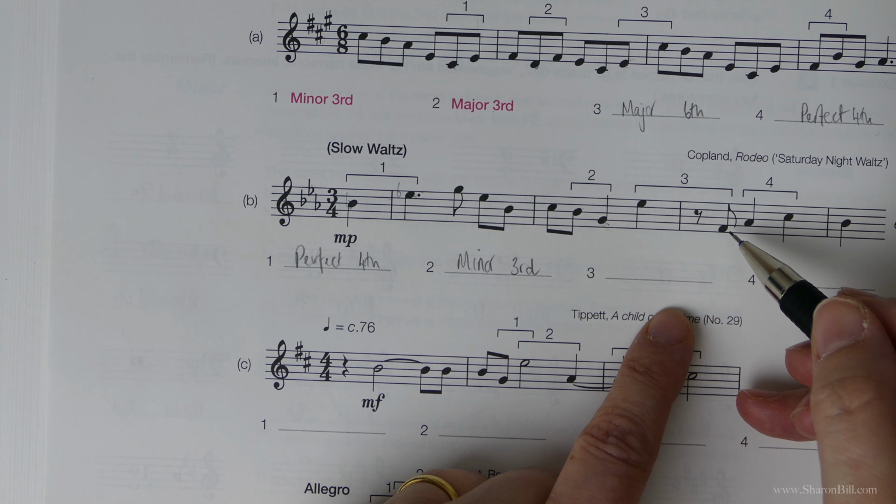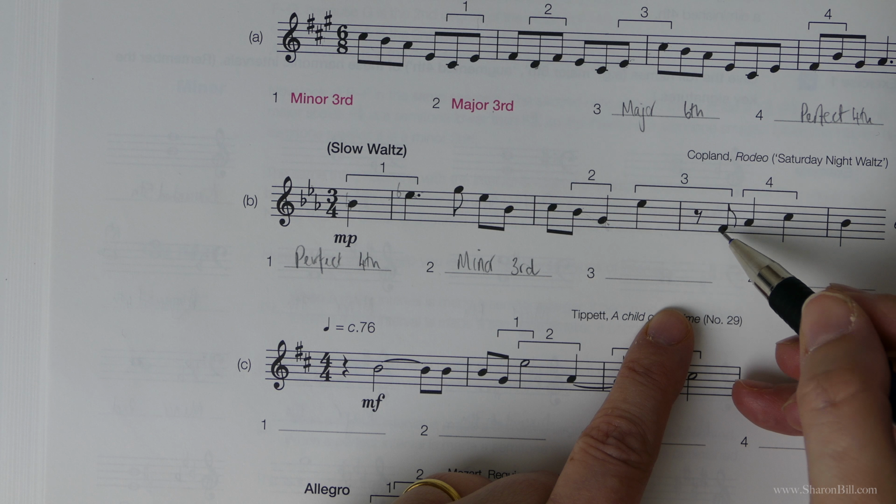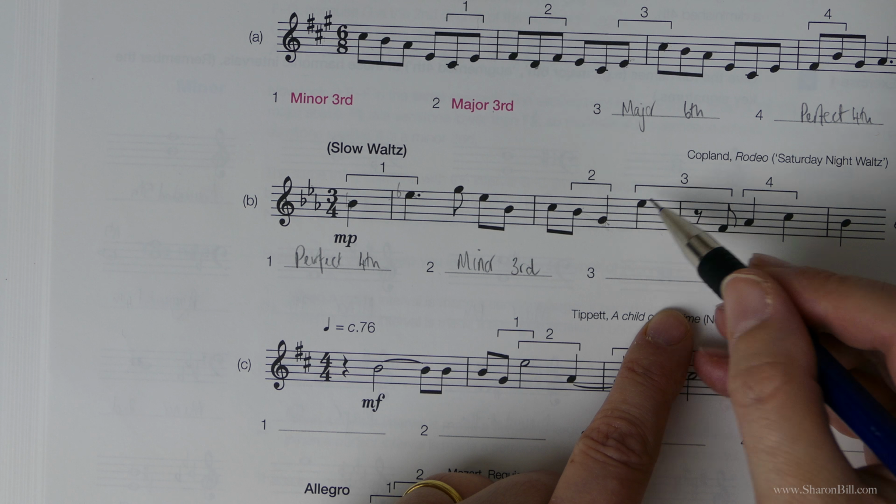Let's look at this next one. So now we've got a 1, 3, 5, 7th.